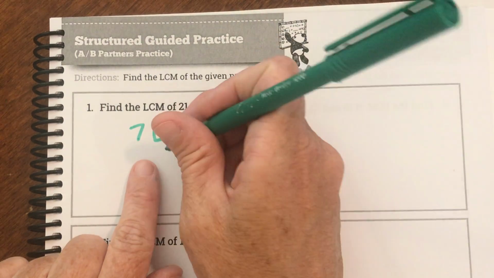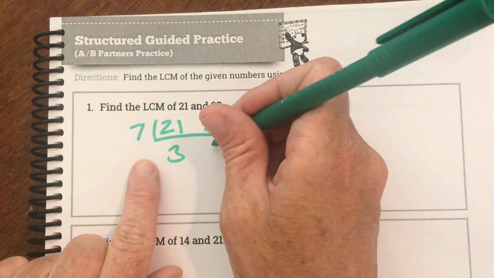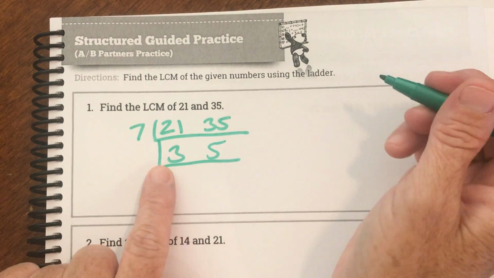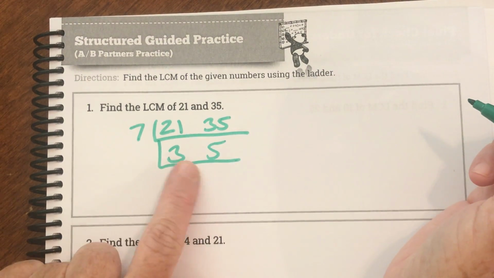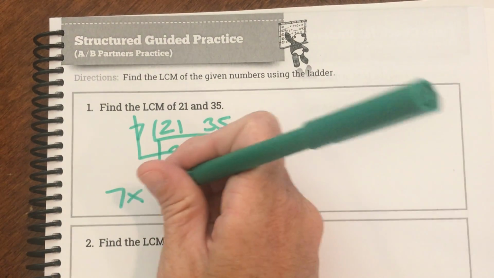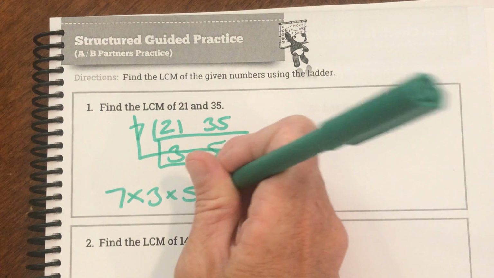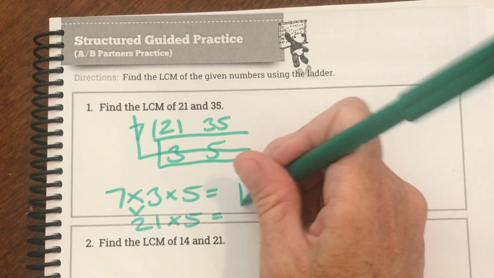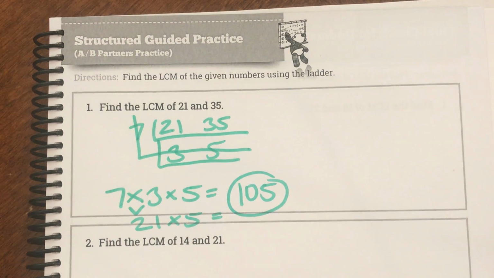So let's divide both by 7 and we get 3 and 5. And nothing else will work because 2 won't work and 3 won't work. So let's multiply those all together. 7 times 3 times 5 is 21 times 5, which is 105.